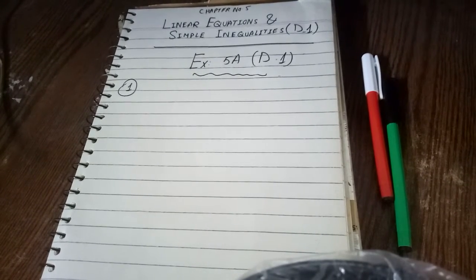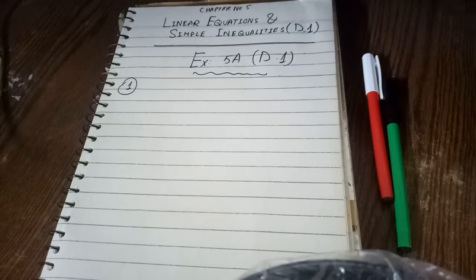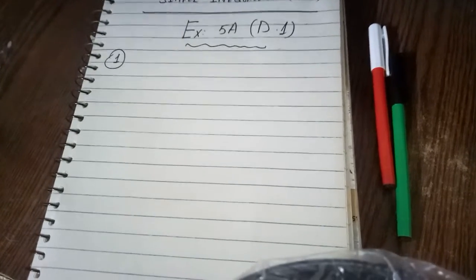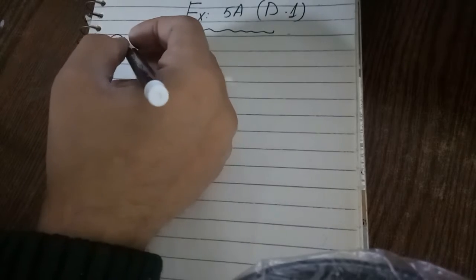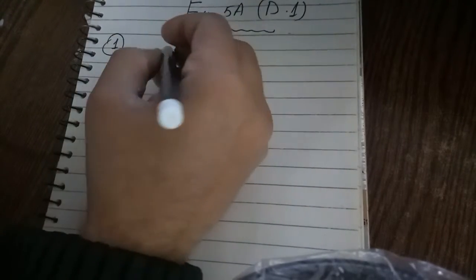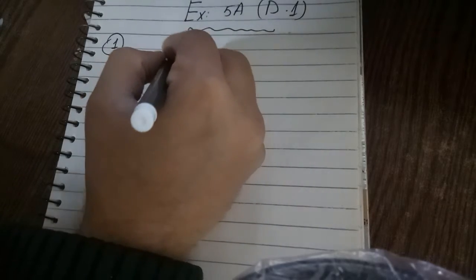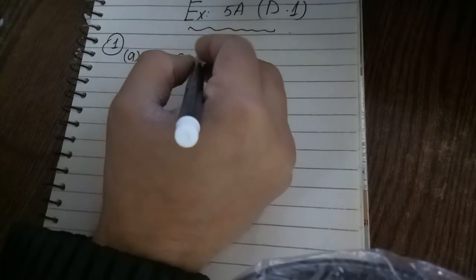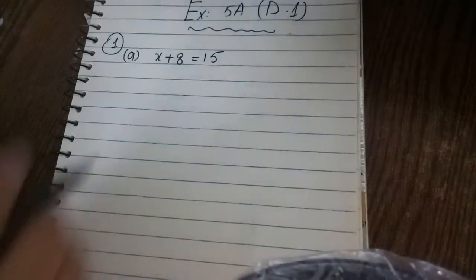So the exercise is 5A. I'm doing question number 1. The statement is: solve each of the following equations. So I'm doing part A first. In part A we have x plus 8 equal to 15.